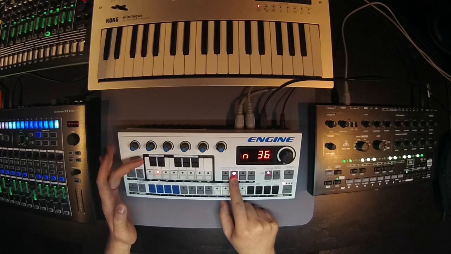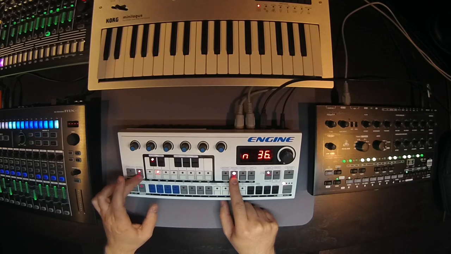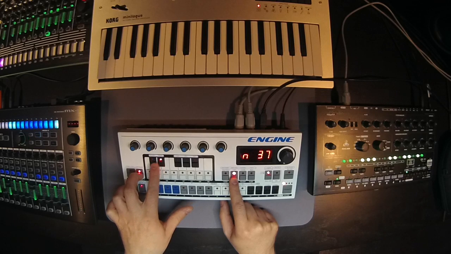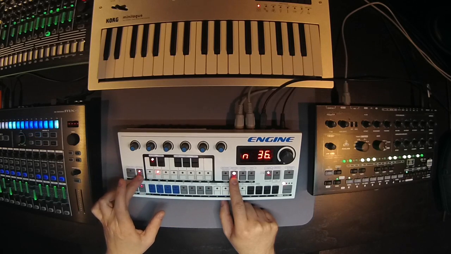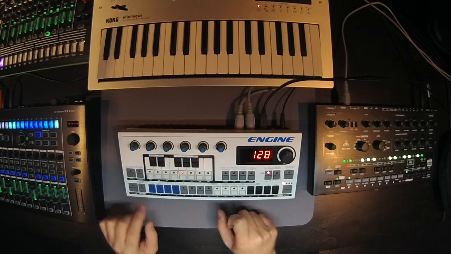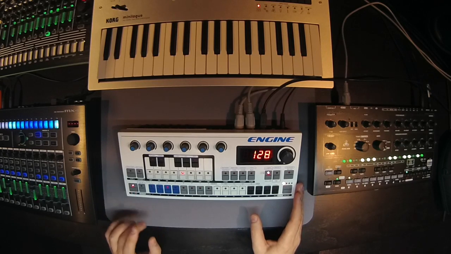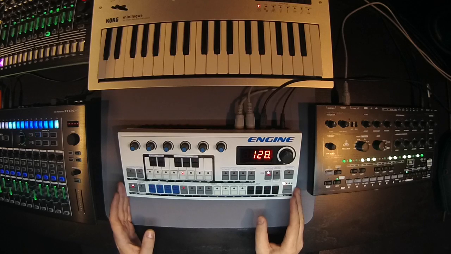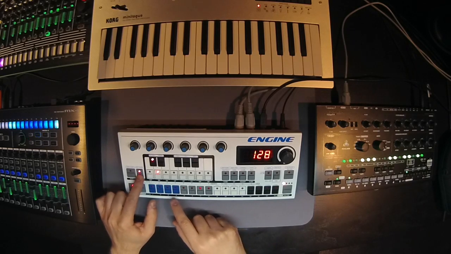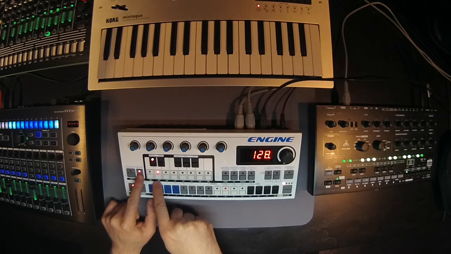And again, if you want to select the second bank of instruments, you can use the drum select button and the backwards and forwards buttons to select between the 2 banks. So now let's start the sequencer and program a quick pattern. So with the sequencer running, I can select the drum instrument. In this case, I'm going to use bank 1, the second instrument, which in this case is the bass drum.